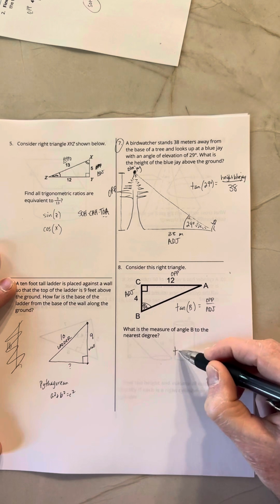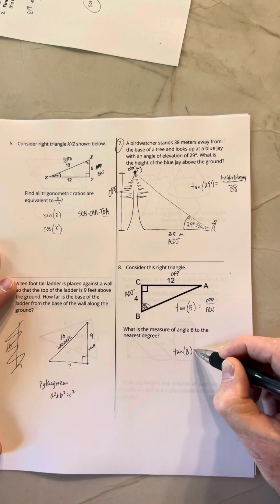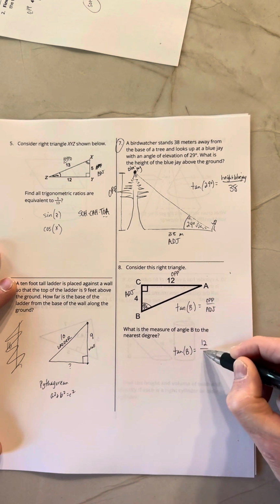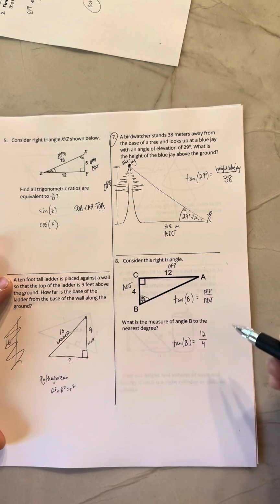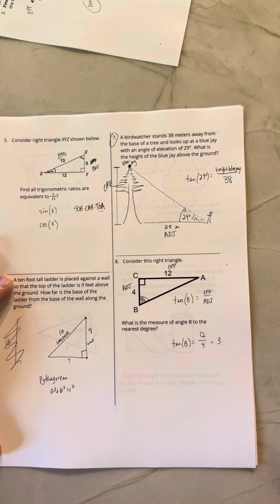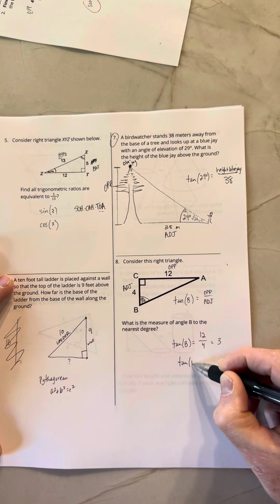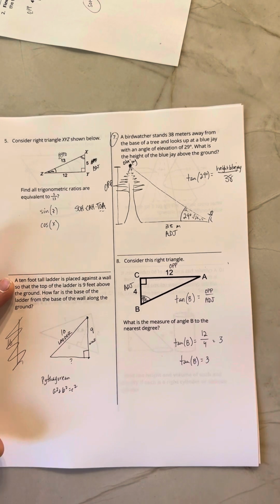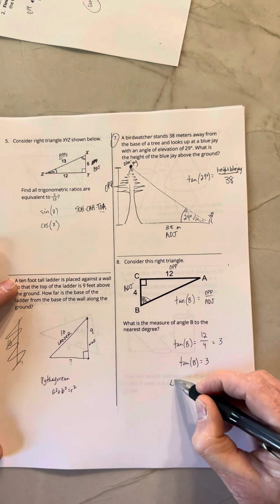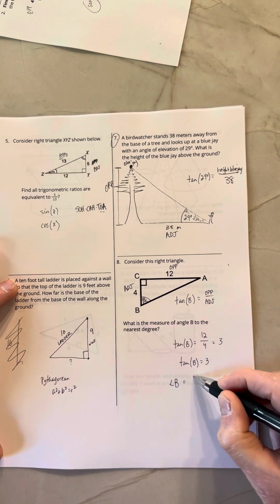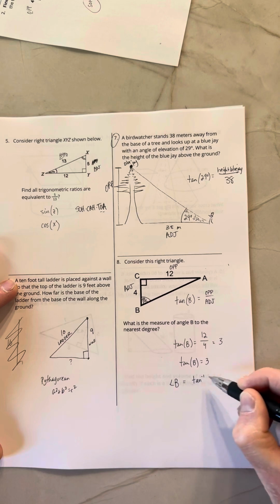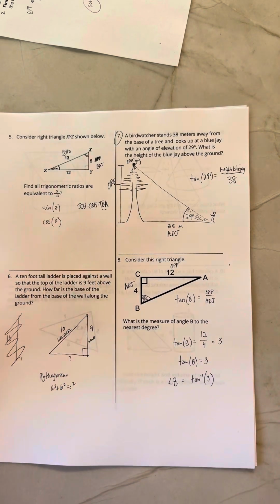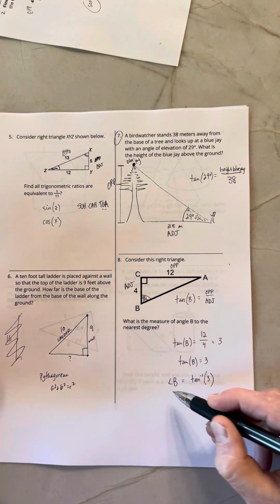So then you could say tan B equals 12 over 4, which equals 3. So if tan B equals 3, to find angle B, you do tan negative 1 of the number 3. That'll give you your answer for angle B.